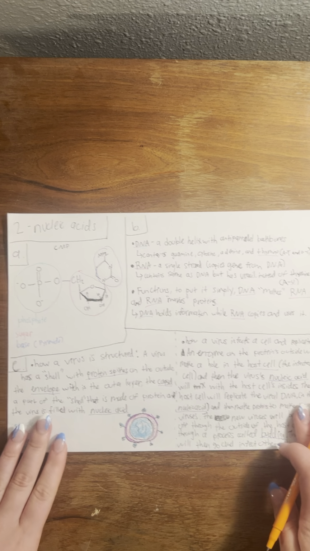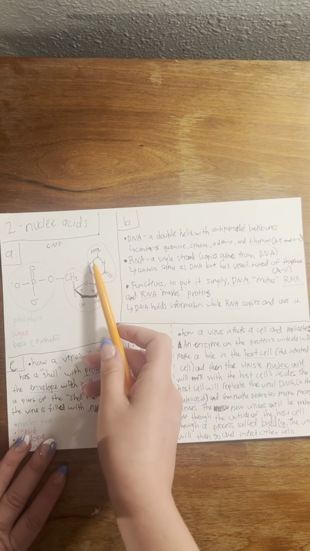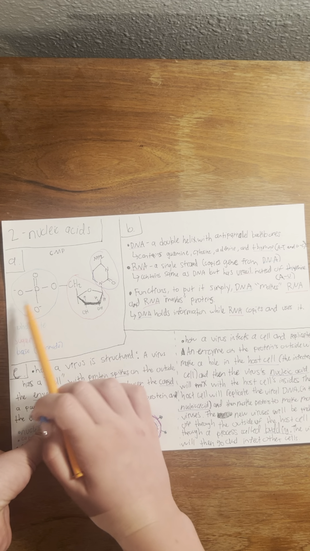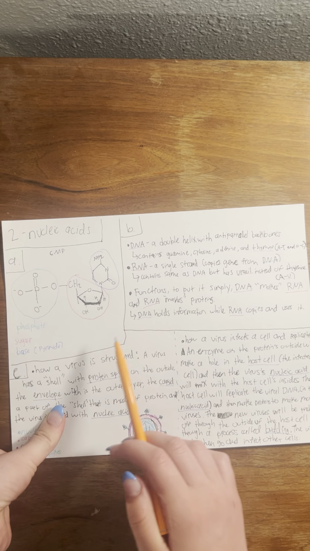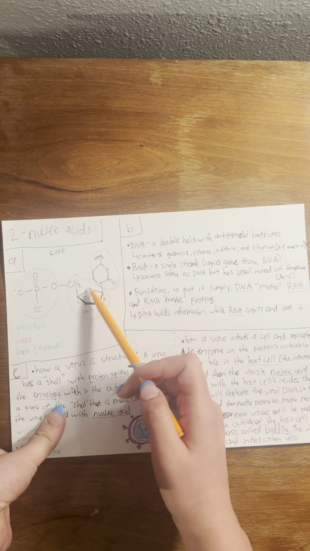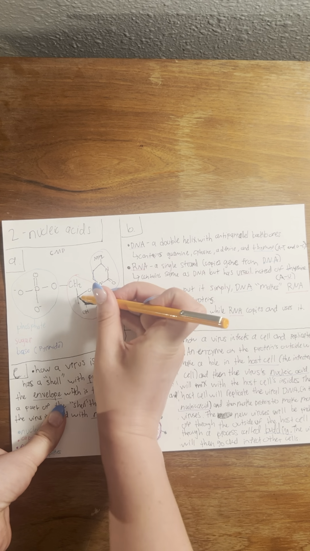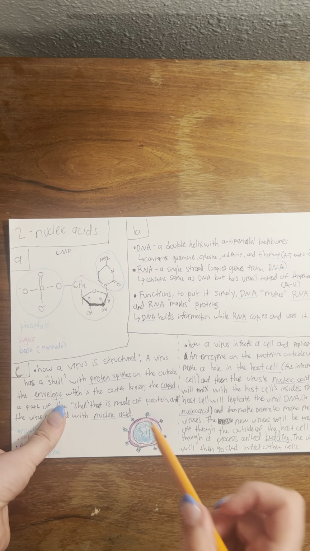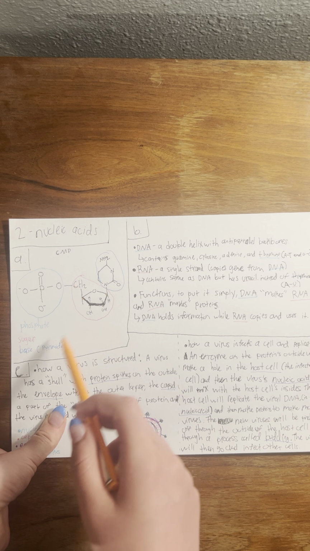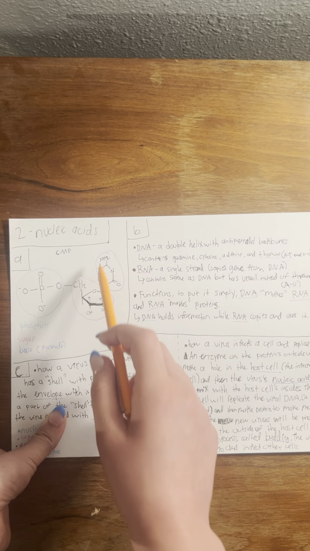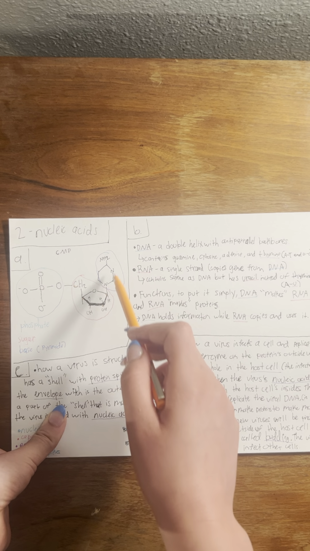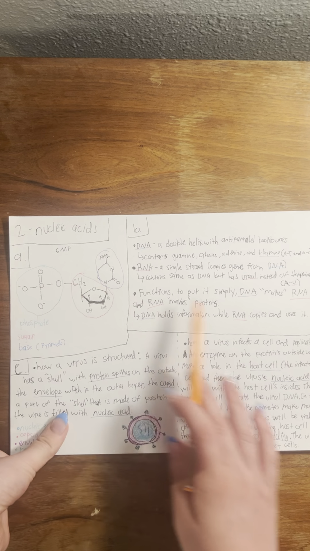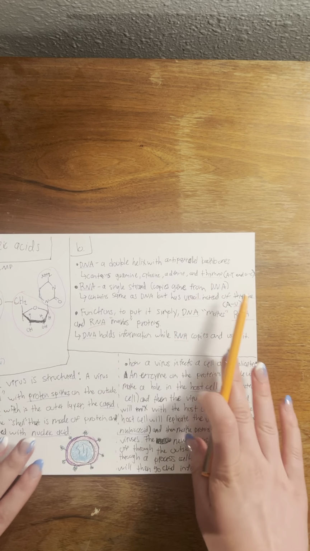So here's my nucleotide. This is CMP. Here is my phosphate right here with the P and bonded all the oxygens. And then here is the sugar, the 5-carbon sugar. 1, 2, 3, 4, 5. And then here's my base, which is a pyrimidine, I don't know, something like that. But it's one with just one. So there it is.